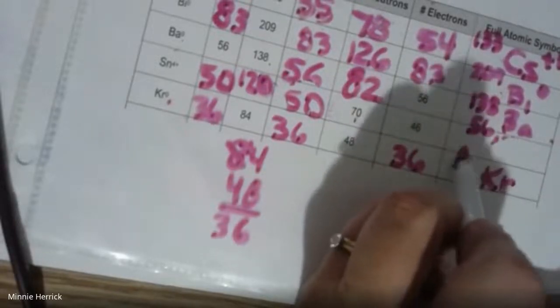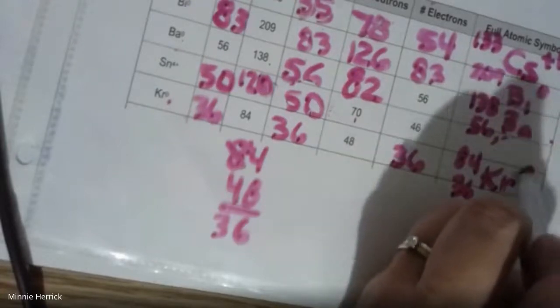And this last one, to give you room here, you're going to have krypton with the Kr with an 84 top number, 36 bottom number, and it's 0 charge. And this is predominantly what you're doing on the homework sheet.